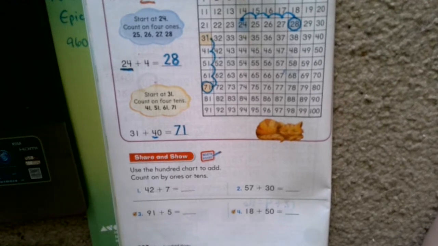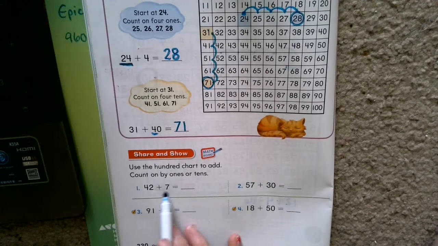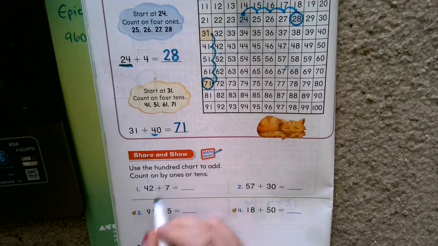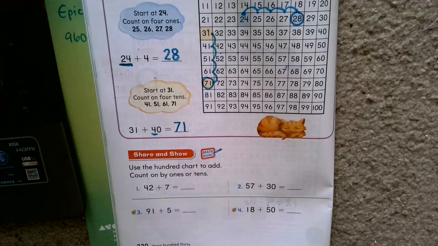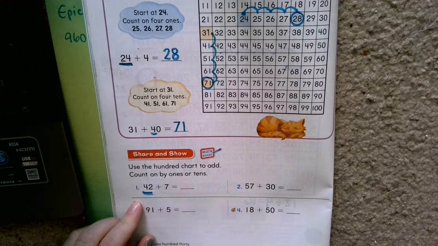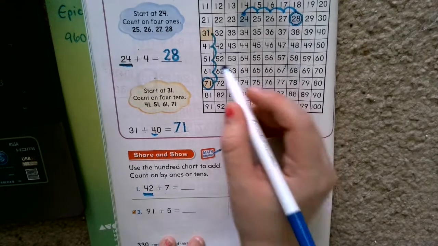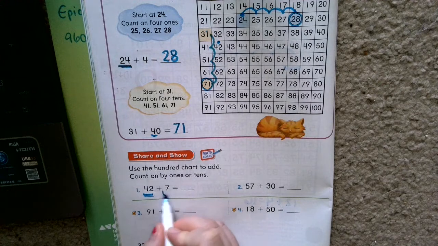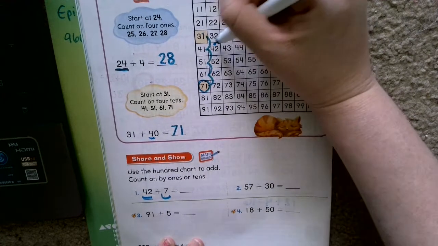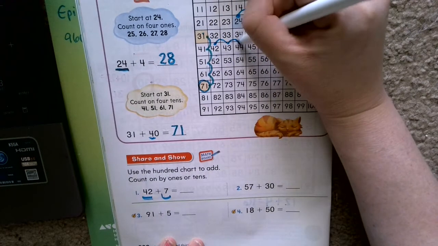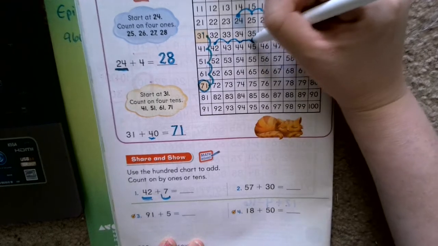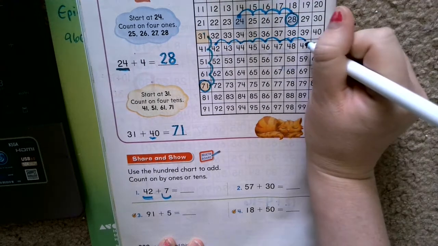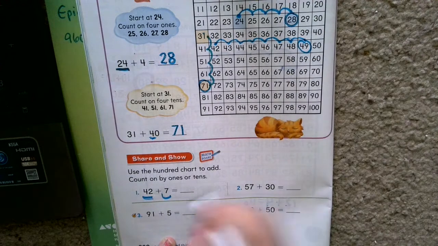How's that? All right, so I'm at 42 plus 7. So this one I probably am not going to count by tens, right? Because I'm just still in the ones, so I'm going to count on by ones. So first I need to find 42, because it's 42 plus 7. So here's 42 right here. I'd have a dot right there. I'm going to count on 7. Here we go. 1, 2, 3, 4, 5, 6, 7. And I end up at 49.